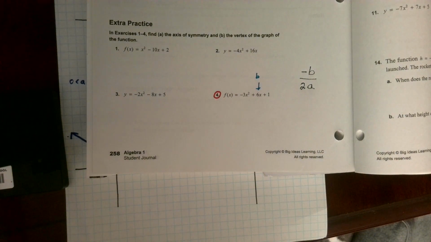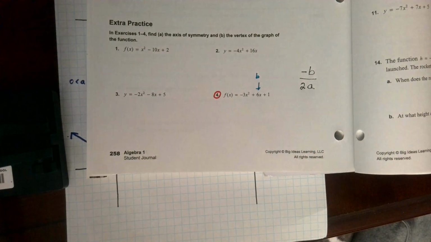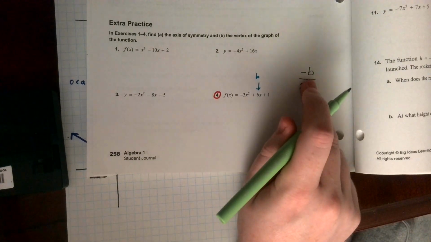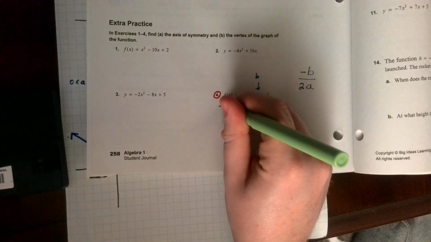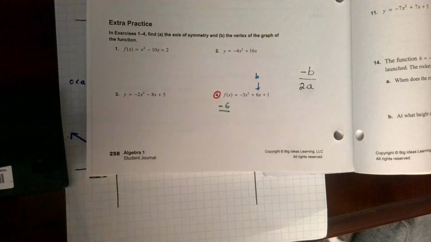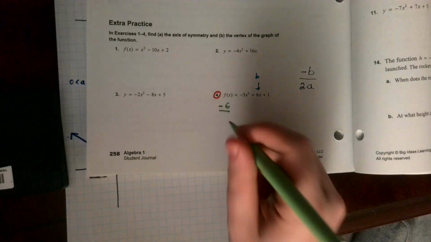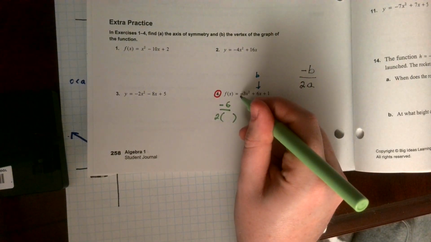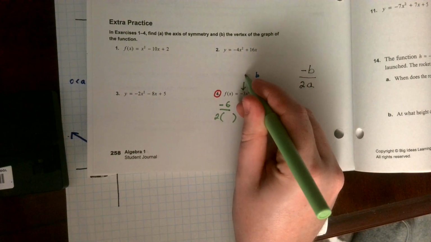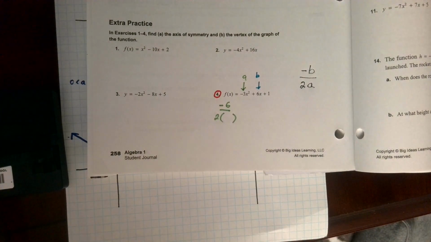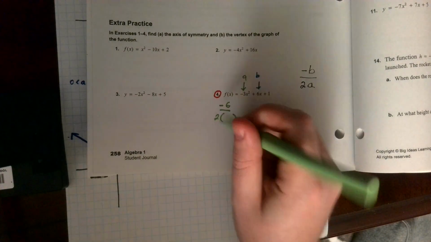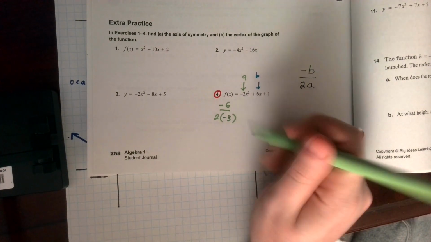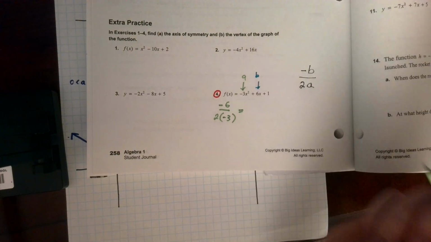All right, at this point in time, let's talk. So, as mentioned, our b value is 6, and if the formula is negative b over 2a, that should be negative 6 divided by 2 times our a value. What is our a value? Our a value is what's in front of the x squared, negative 3. So we're going to put negative 3 in parentheses. The negative carries with the 3. Now what you do is simplify this.